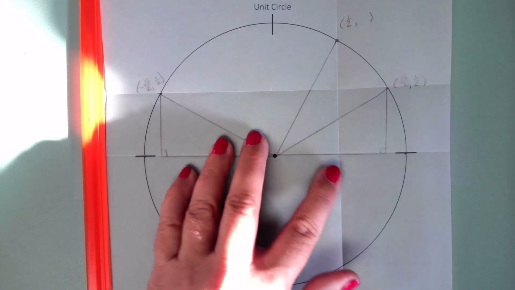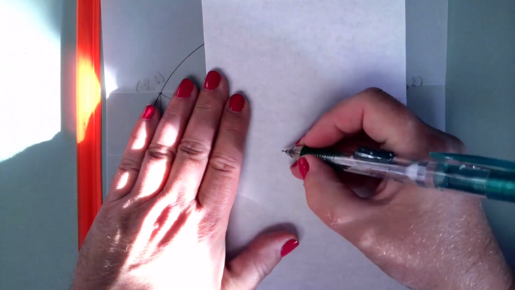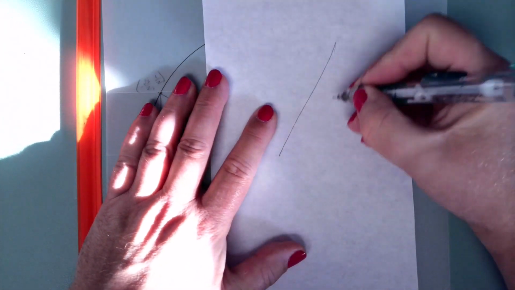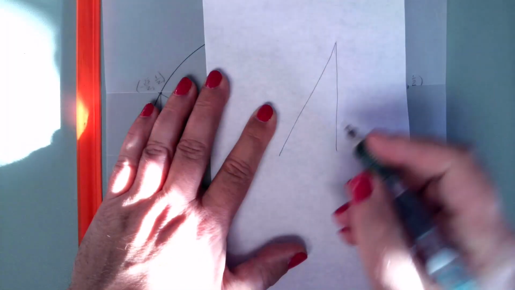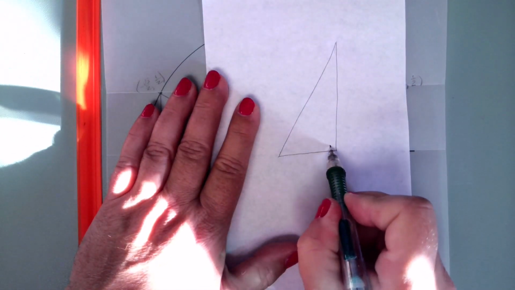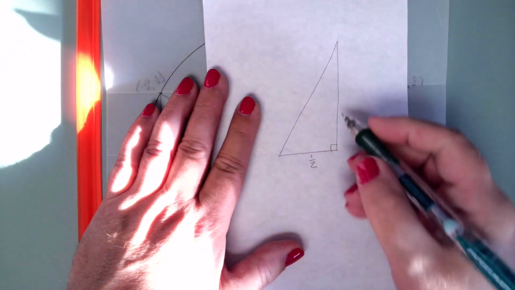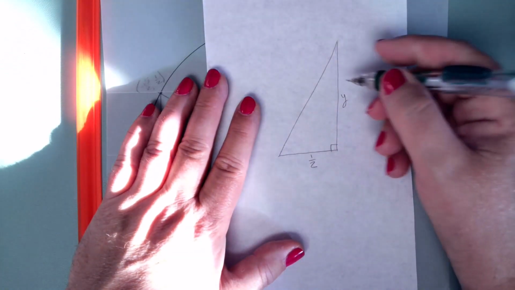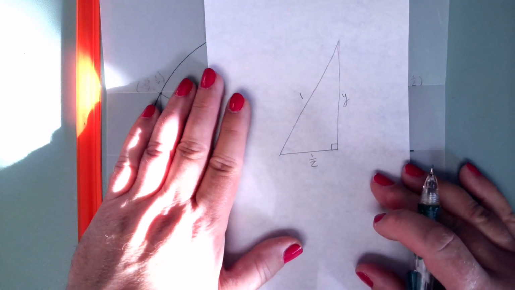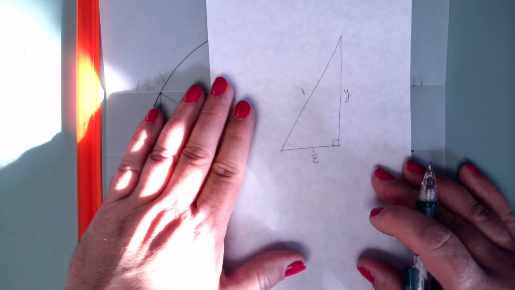Let's imitate that on another piece of paper with a rough sketch. It's a right triangle. I know this is 1/2, and I don't know what this is, but I know my radius is 1.